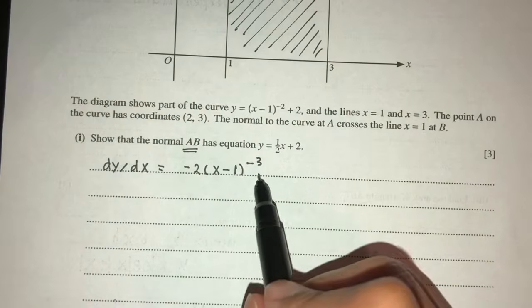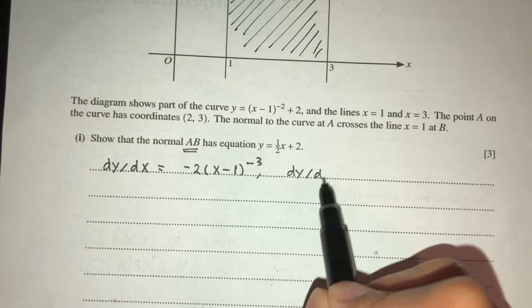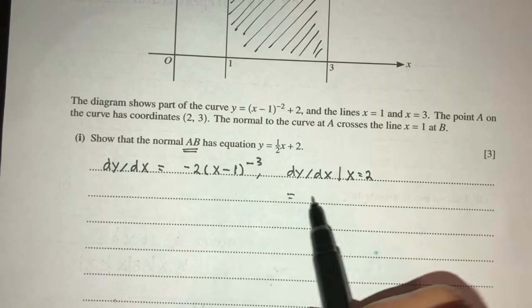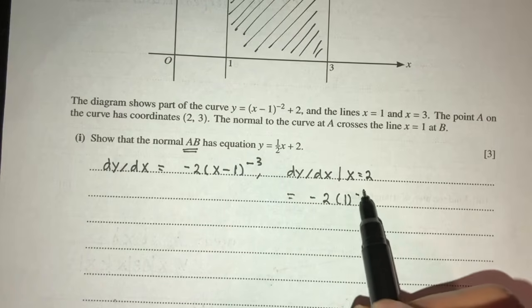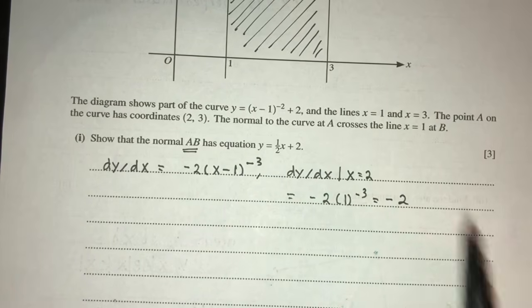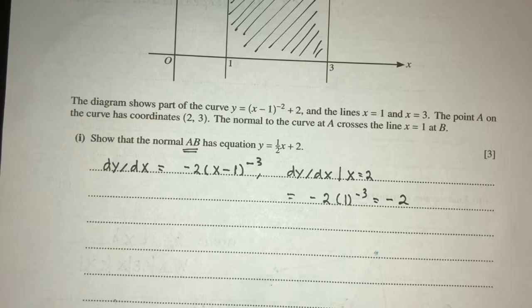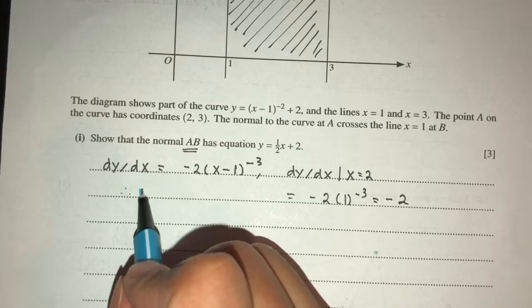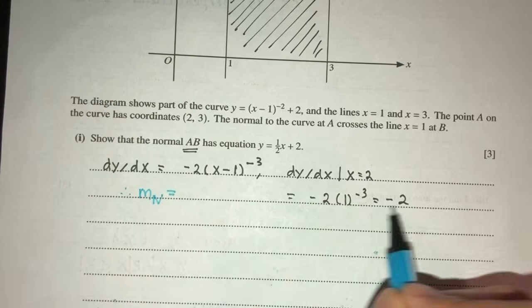We have to find dy by dx at the value of x equal to 2. That will be minus 2 times 1 power minus 3, that will be minus 2. So this is the gradient of the tangent, but we need the gradient of the normal, that will be half.